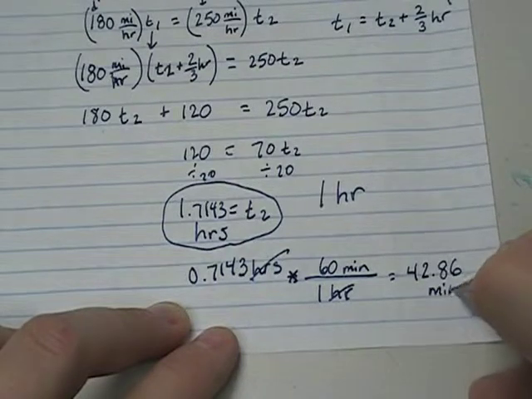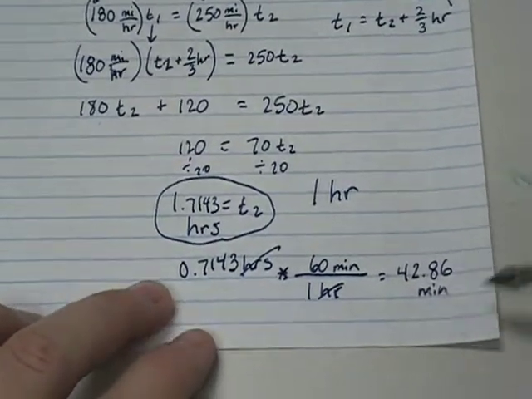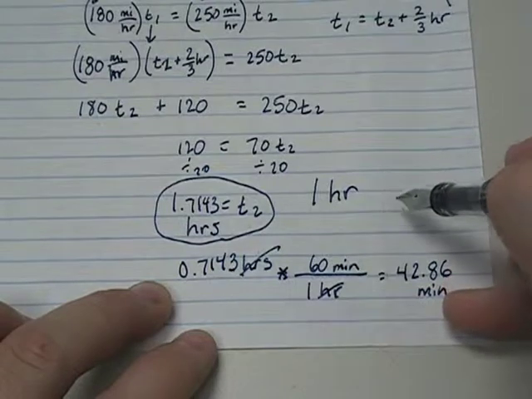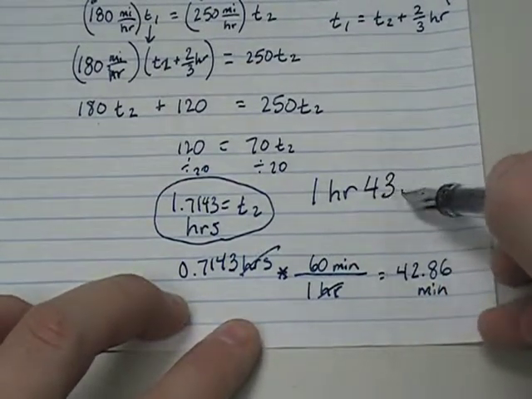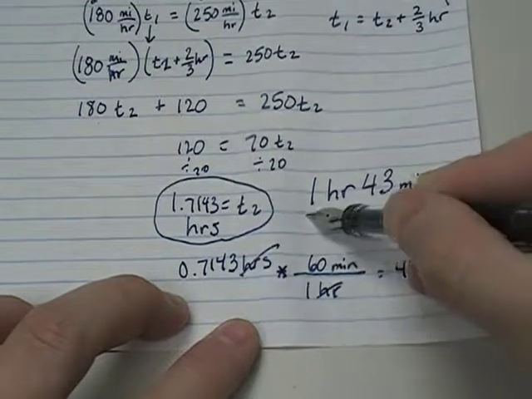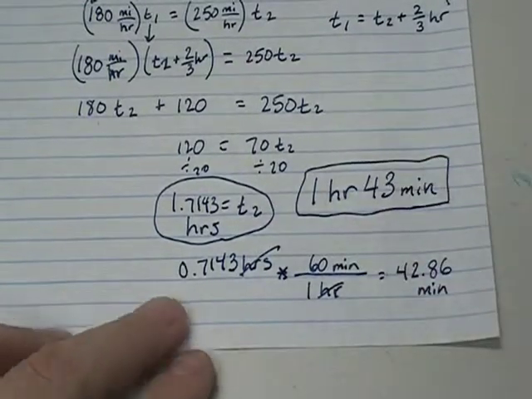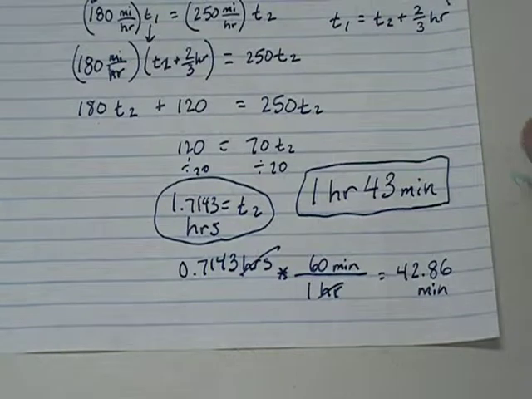So 0.7143 times 60, and I get 42.86 minutes. Now, obviously, we're going to round this, and the easiest thing to do is take this 42.86 and round it up to 43 minutes. So your answer would be 1 hour and 43 minutes. And that's how long it's going to take for the large plane to catch the small plane.